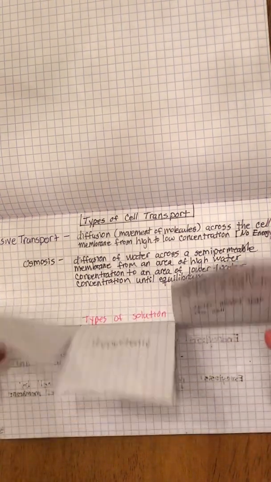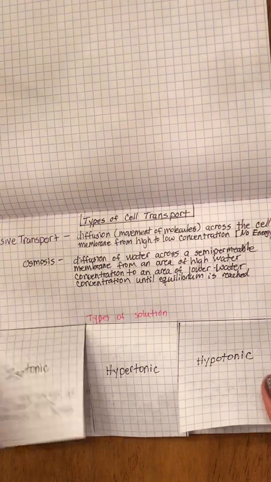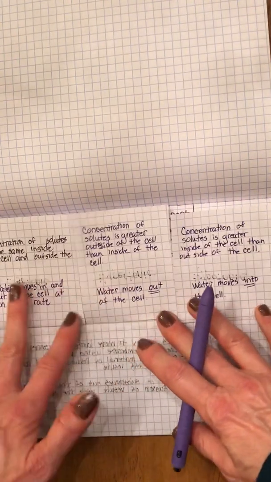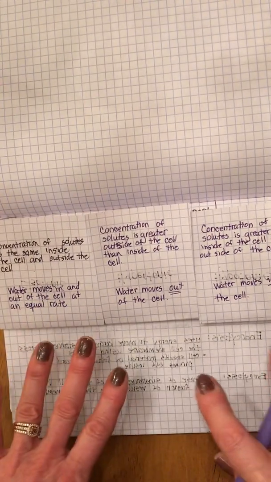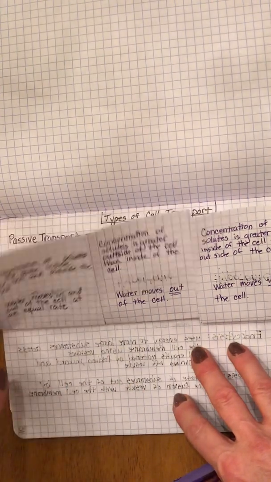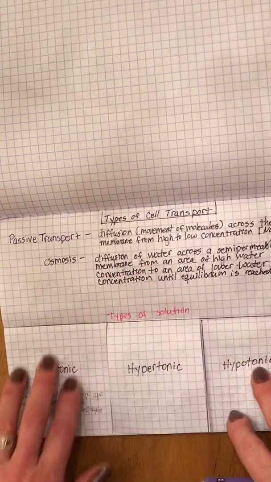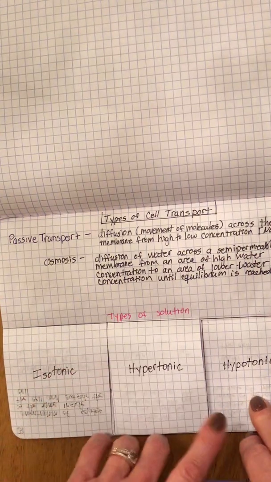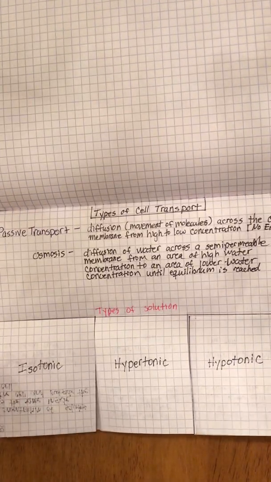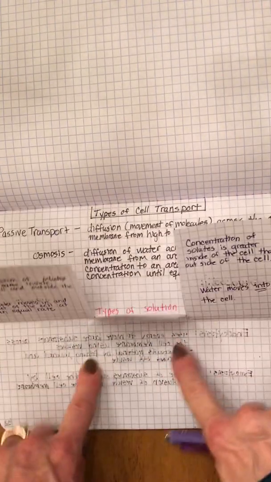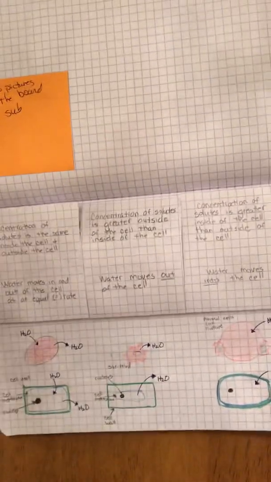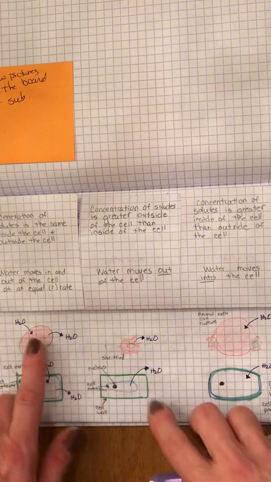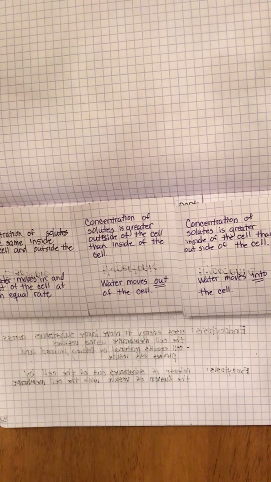Okay, so now when you go to the PowerPoint, you're going to be able to click on an interactive that's going to show you pictures of what happens if you put a plant cell or a red blood cell in an isotonic solution, a hypertonic solution, and a hypotonic solution. And what you're going to do is, and I know my marker kind of bled through here, you're going to be drawing pictures, and I can show you pictures on another notebook. You're going to be drawing pictures of those cells, and on those pictures you're going to be indicating what happens to the cells and the direction that water is moving.